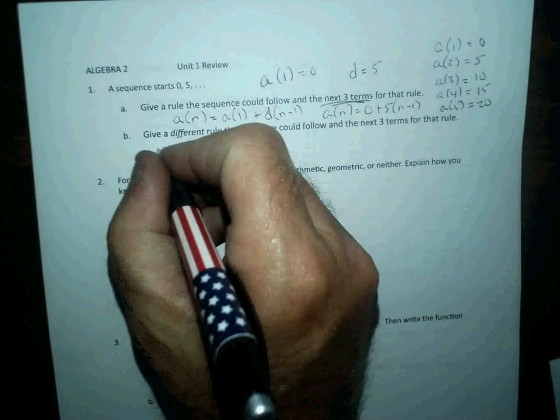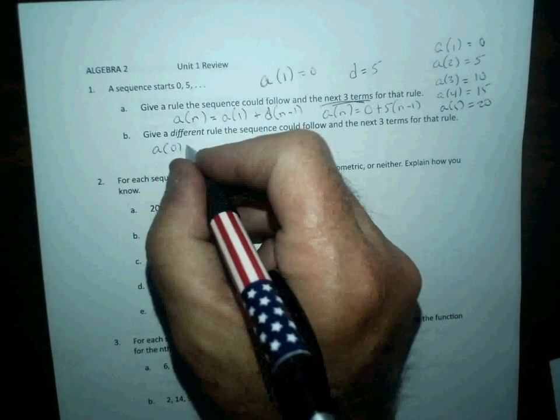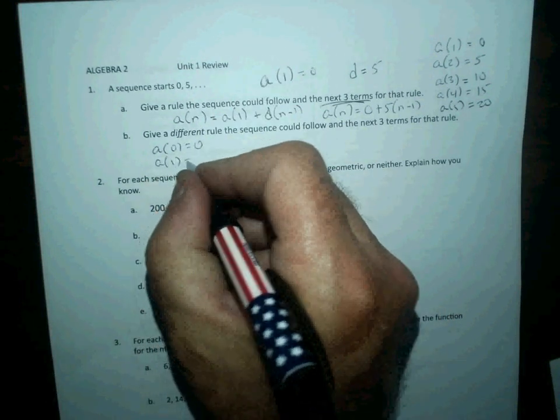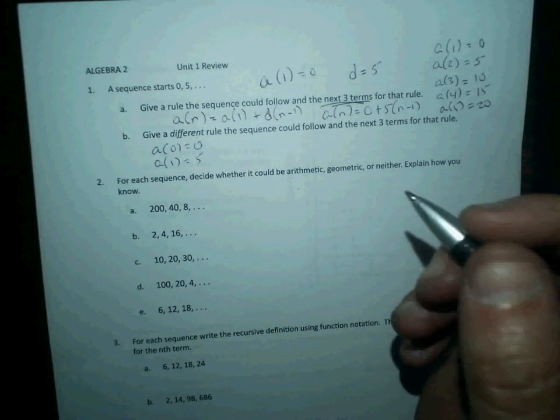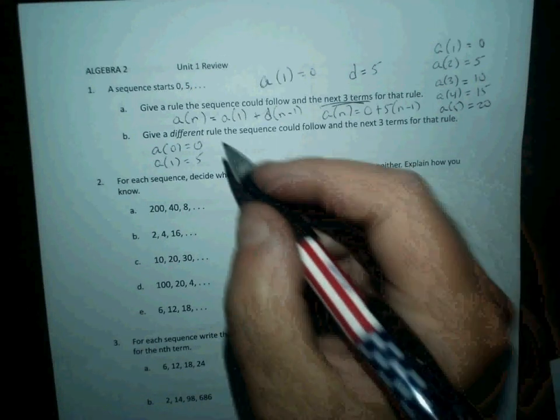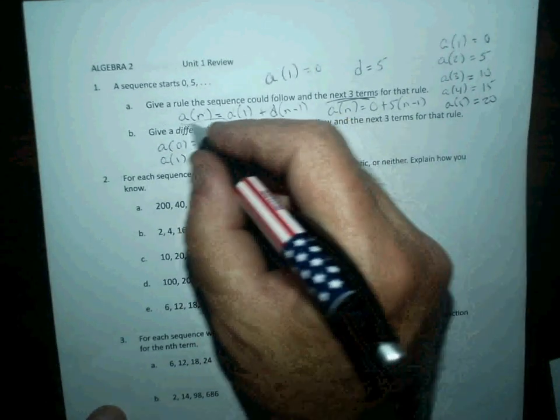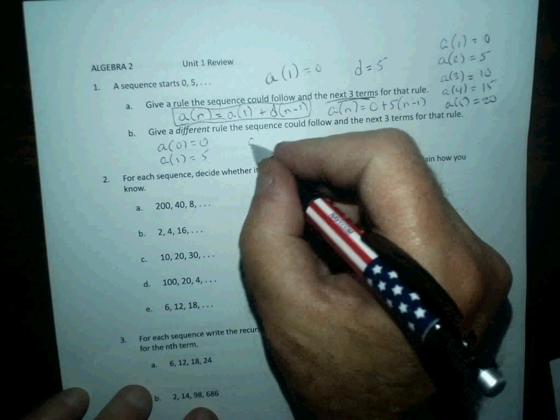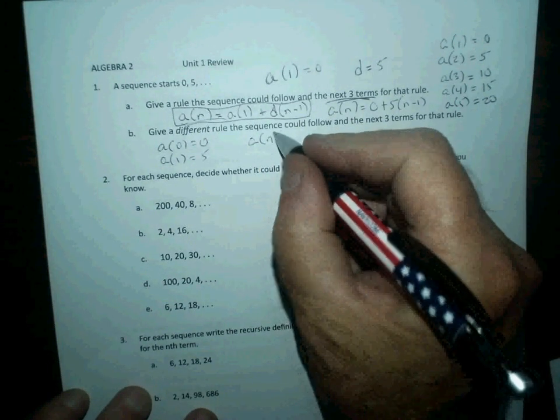Well, we could start this with a of 0 instead of a of 1, right? We could start with a of 0 and say that equals 0, and we could say that a of 1 equals 5. Now, you remember what I told you for the equation when we started with a of 0? This is when we started with a of 1 right here. We had it on the board the last 2 days.